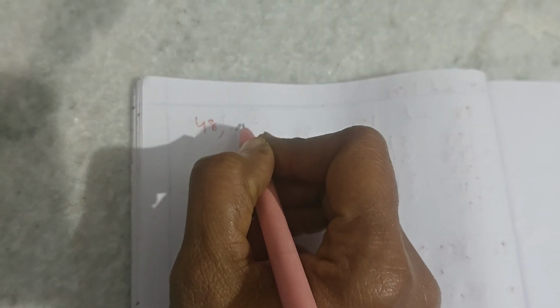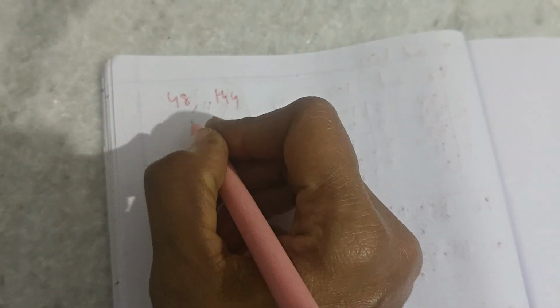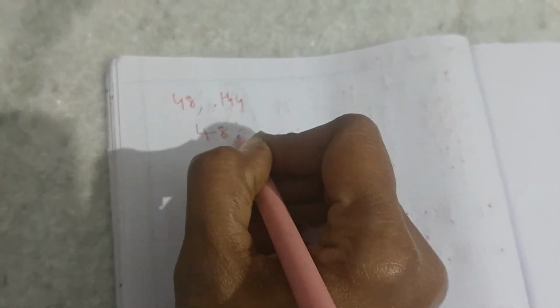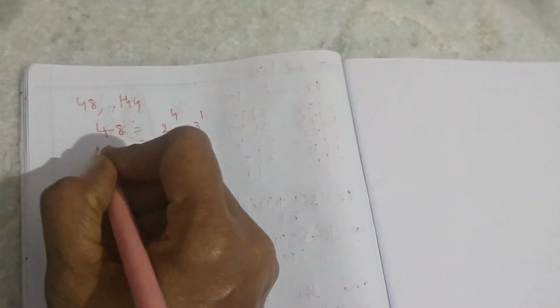Find the LCM and HCF of 48 and 144. Okay. So if you do 48, normal I am writing, what will you get? 2 power 4 into 3. You try, children, already you know prime factorization. 48 can be written as 2 power 4 into 3. Next, 144. How can we write 144?